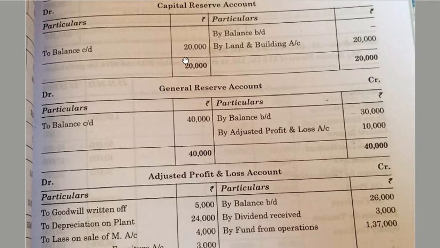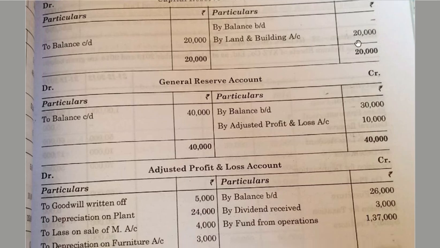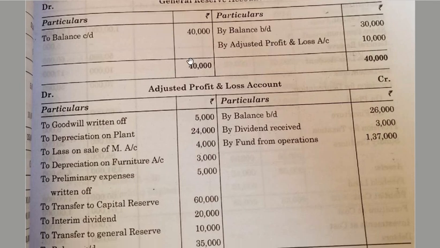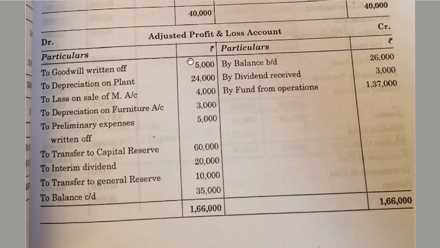To capital reserve, by balance brought down you do not have anything. To balance carried down 20,000. So by land and building, which is your corresponding entry from your land and building account, which is 20,000. So general reserve account, by balance brought down 30,000, to balance carried down 40,000. By adjusted profit and loss account 10,000.